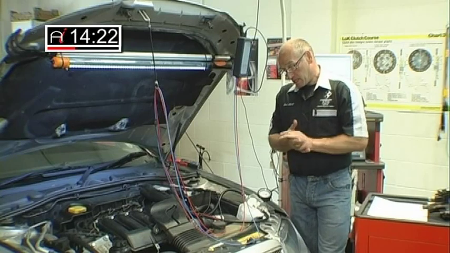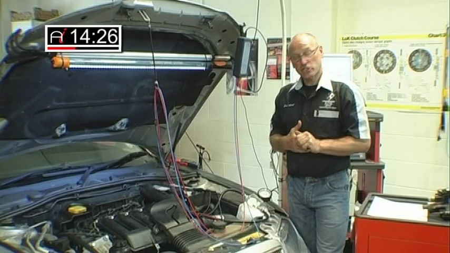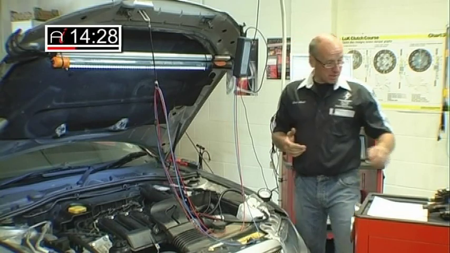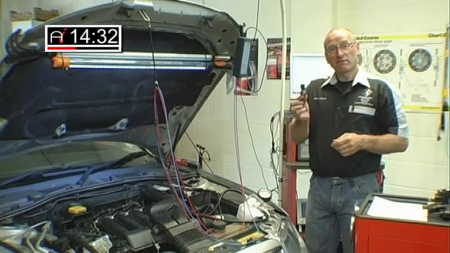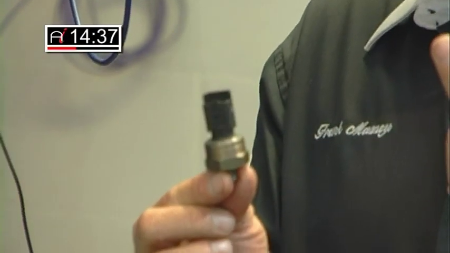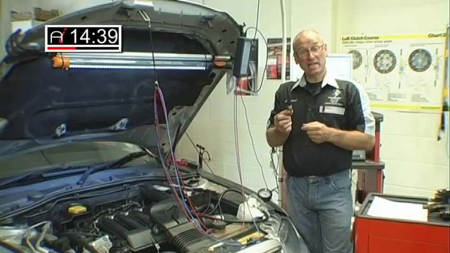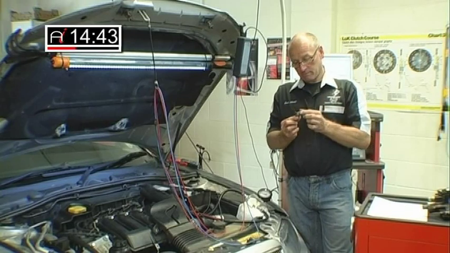One of the other DTCs I mentioned was rail pressure deviation. Now, the rail pressure sensor is a 5 volt device, 3 wires: output, power, ground. In most cases, not in all, but in most cases, the middle pin is the output.